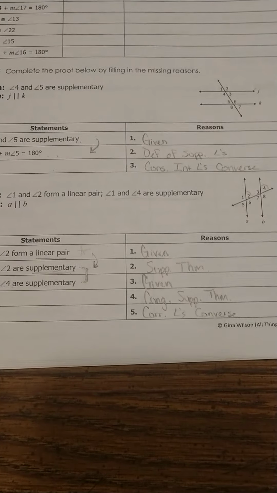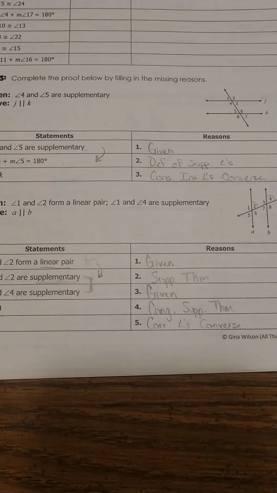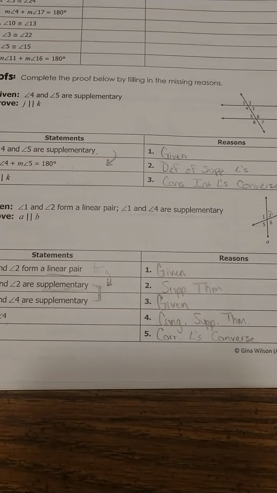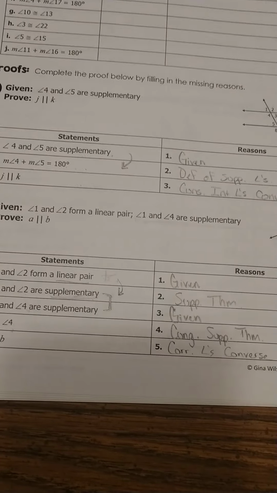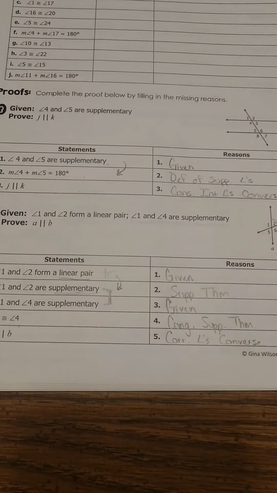You are going to have a proof on your quiz. I will go over with you what kind of proof it's going to be, and that way you know what to expect, and there's going to be a proof on your review. The proof on your quiz is going to be fill in the blank. I give you all the statements. All you have to do is fill in the reasons. It's short, sweet, to the point, nothing too complicated.